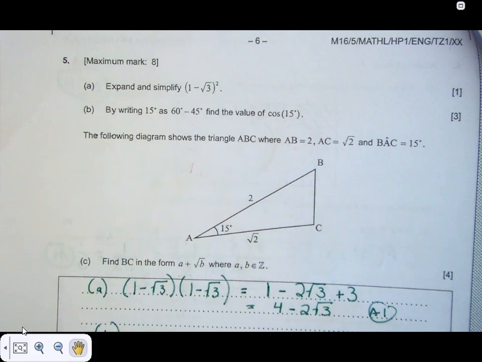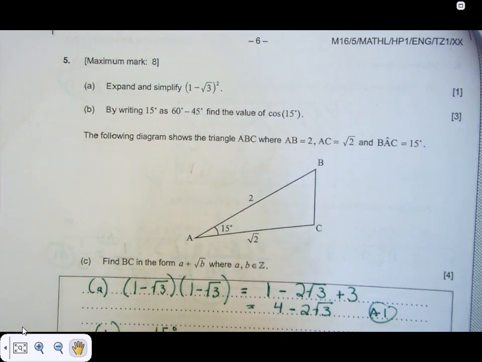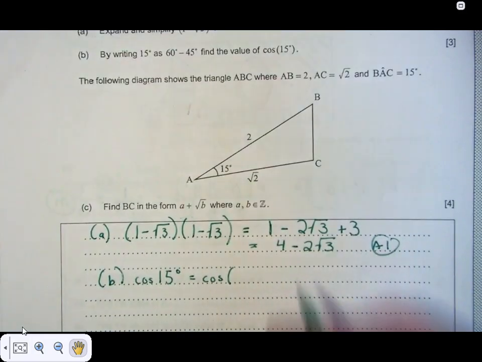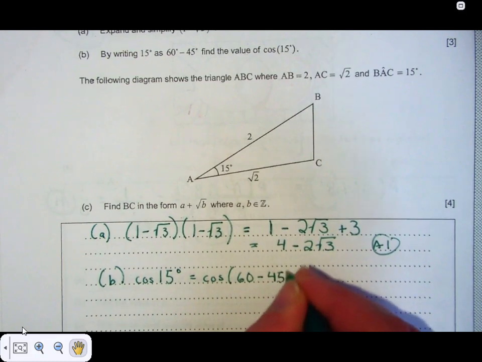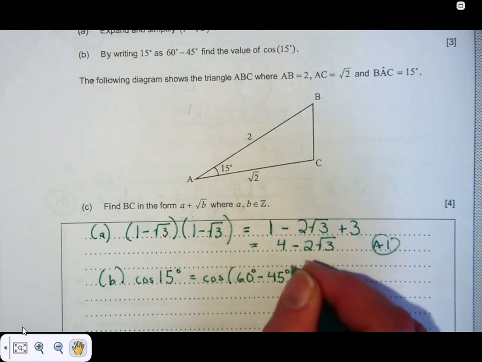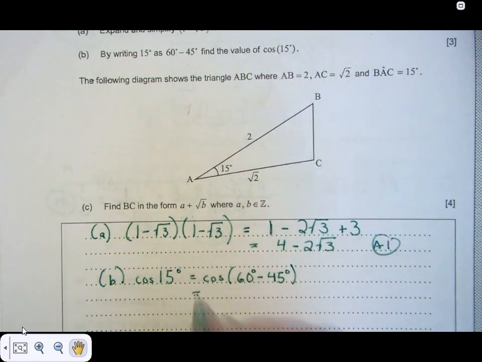So then it says, by writing 15 degrees as 60 degrees minus 45 degrees, find the value of cosine of 15. So in other words, they're saying, scoot up, yes. You're welcome, thank you. So this would be cosine of 60 minus 45. Why did they choose 60 and 45? They're unit circle values. That's exactly right.